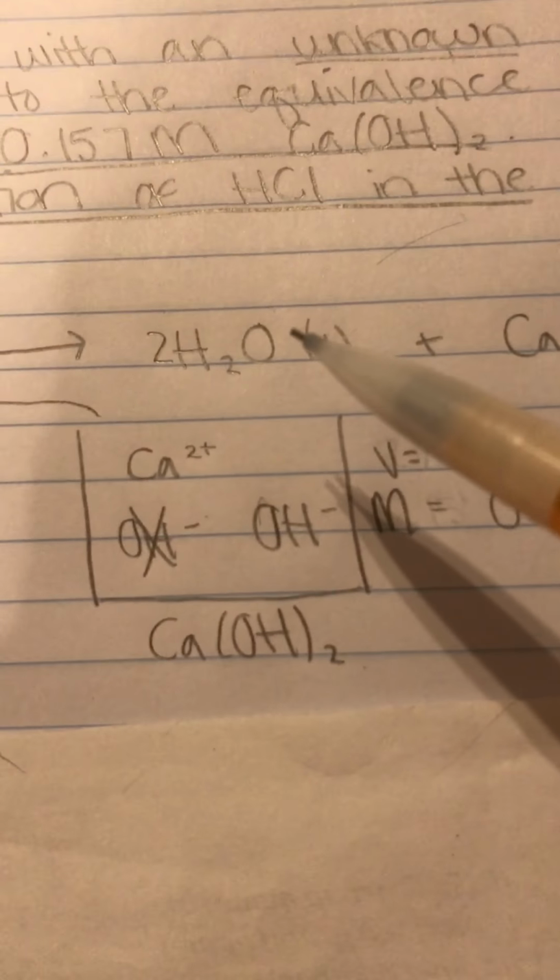So then I'm going to go over to my calcium hydroxide solution, and here we have a Ca2 plus ion with 2 hydroxide ions. And we do have the volume, and again I'm going to change that to liters, and here we have the concentration, 0.157 molarity. So this solution is going to be poured into the hydrogen chloride, making a precipitate of water. That's why the OH and the H's are X'd out.